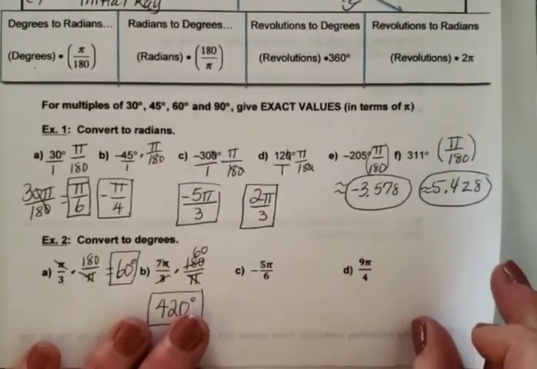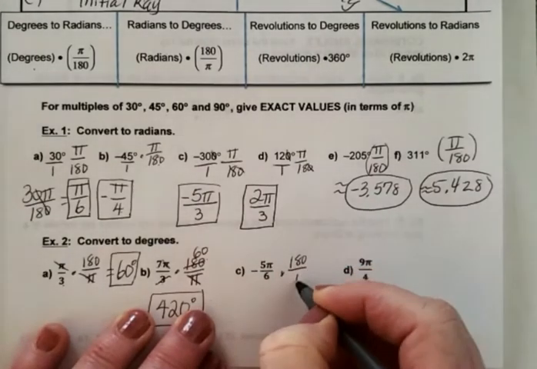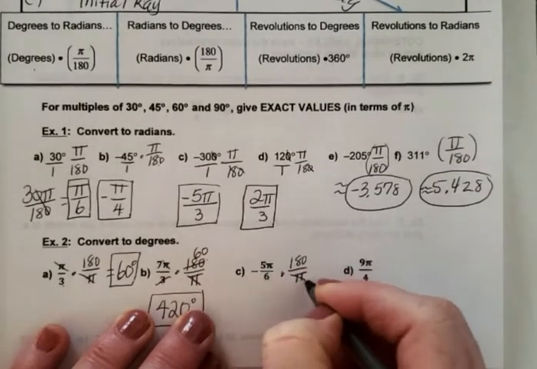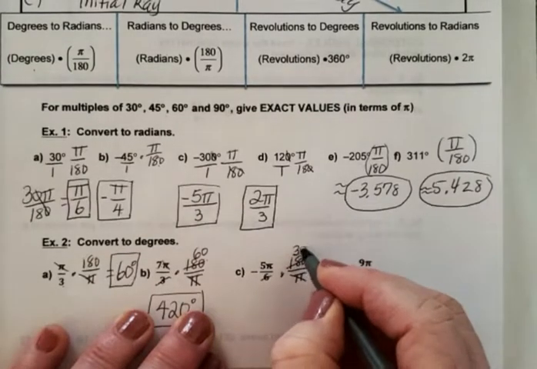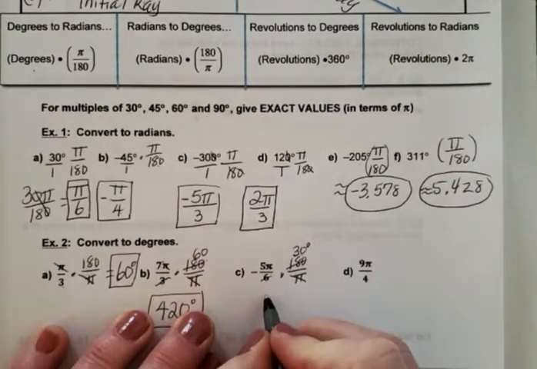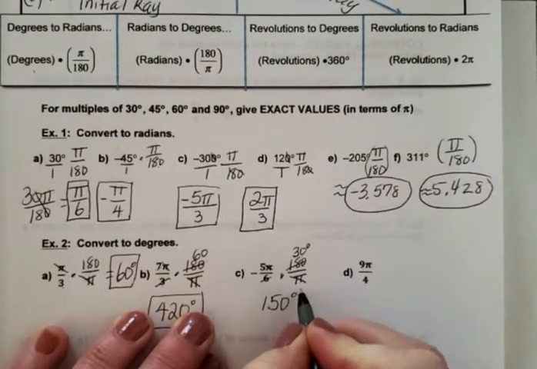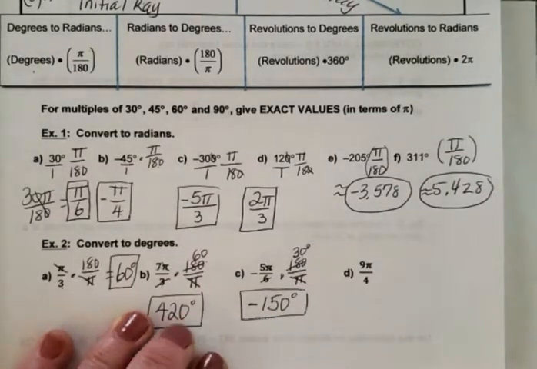So negative 5 pi over 6, I'm going to multiply it by 180 over pi. The pi's will cancel. 180 degrees divided by 6 is 30 degrees. Get the smaller number first. 30 degrees times 5, 150 degrees. Actually, it's negative 150 degrees because it is a negative angle measurement.